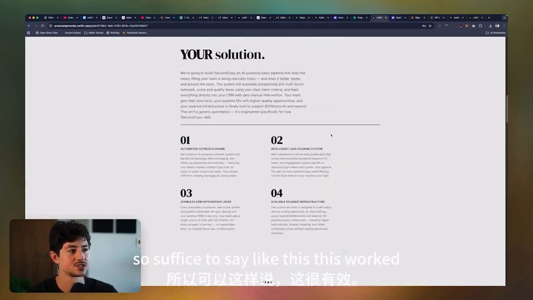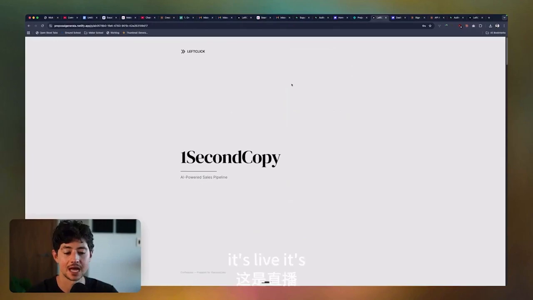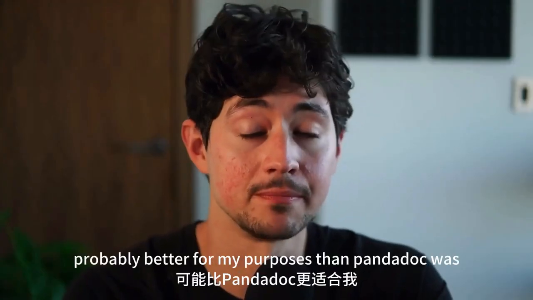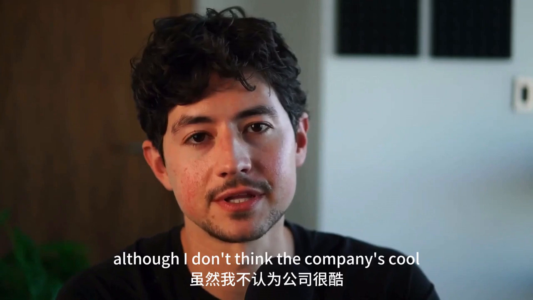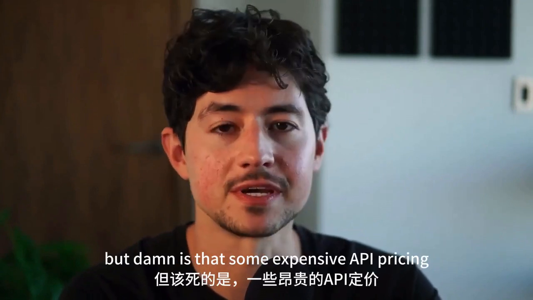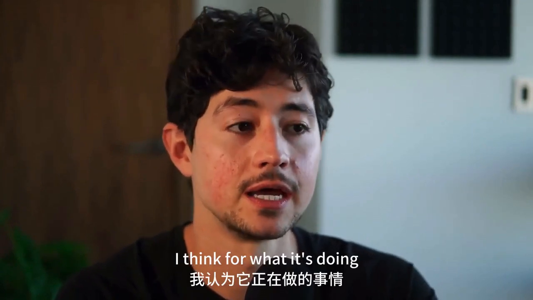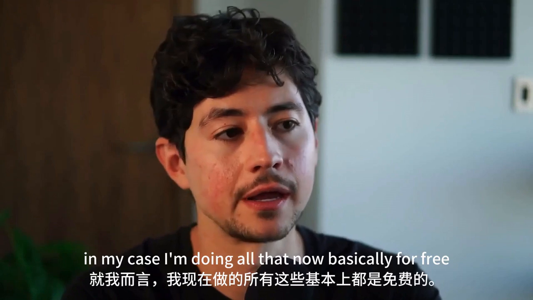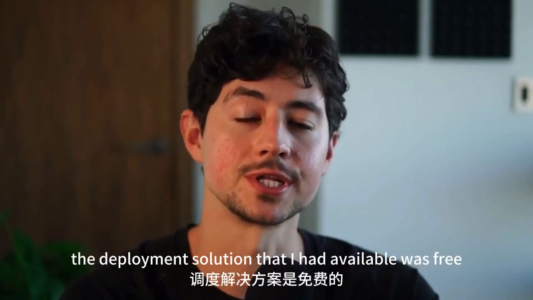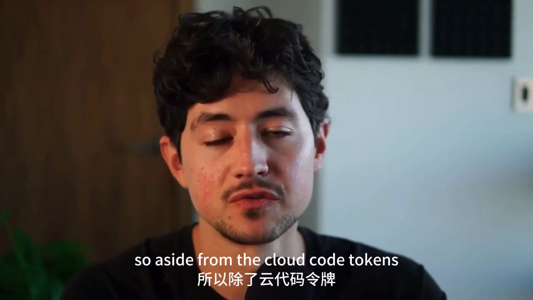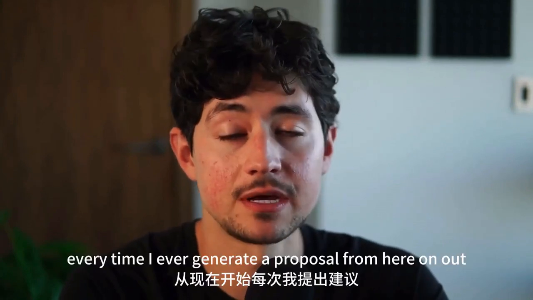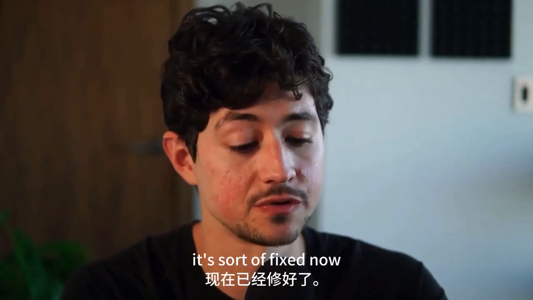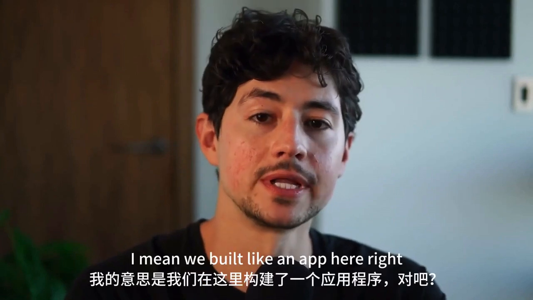So suffice to say, this worked. This app is now functional. It's live. It's, honestly, probably better for my purposes than PandaDoc was, which I was paying out the ass for. Not that I don't think the company's cool, but damn, is that some expensive API pricing, I think, for what it's doing. In my case, I'm doing all that now basically for free, at least Netlify. The deployment solution that I had available was free. So aside from the Claude Code tokens, it's one of those things where you spend it once, and then every time I ever generate a proposal from here on out, it's sort of fixed. Now, I mean, we built an app here, right?